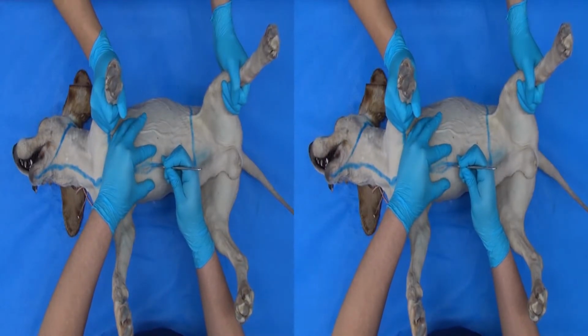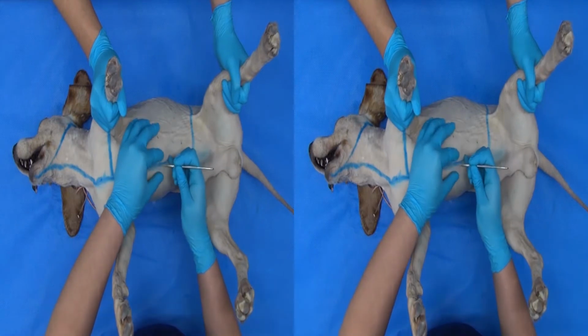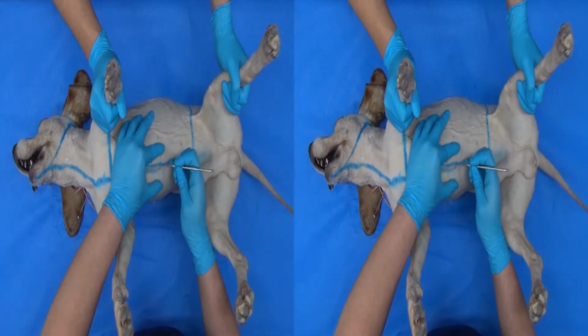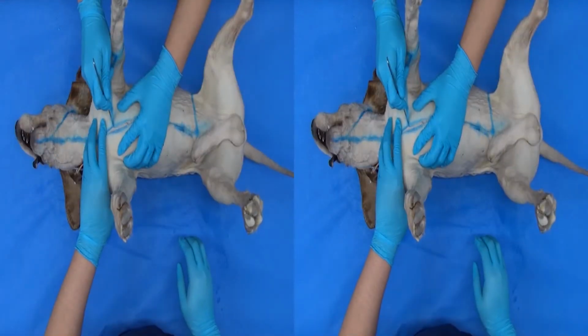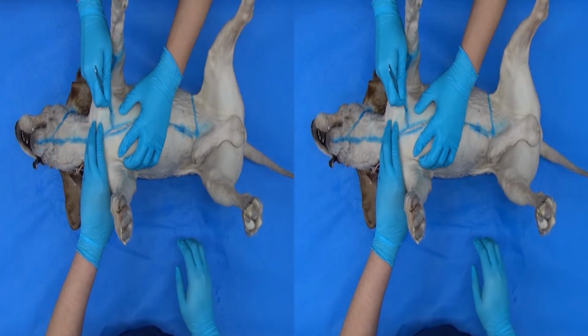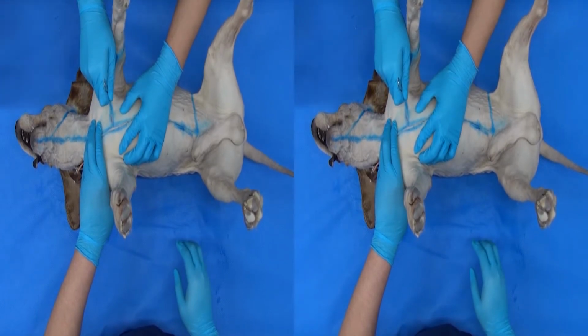In this video, all the hairs are shaved to make a clear image, but it is not mandatory during practice. You only need to remove the hair if you think it will interfere with the incision.